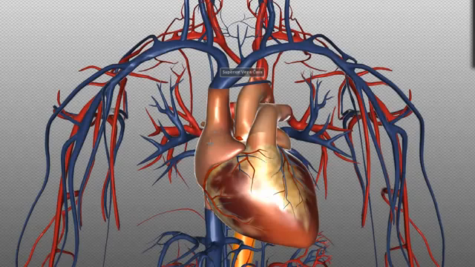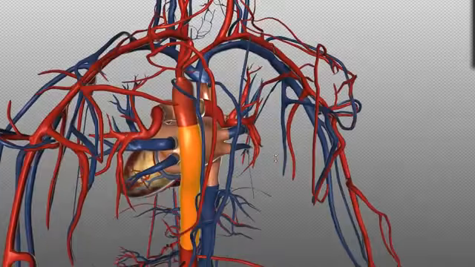The right atrium contracts, sends blood into the left ventricle, which contracts and shoots blood up through the pulmonary trunk. This sends blood to the lungs, which oxygenates the blood and returns it via the pulmonary veins to the left side of the heart, and the cycle continues.